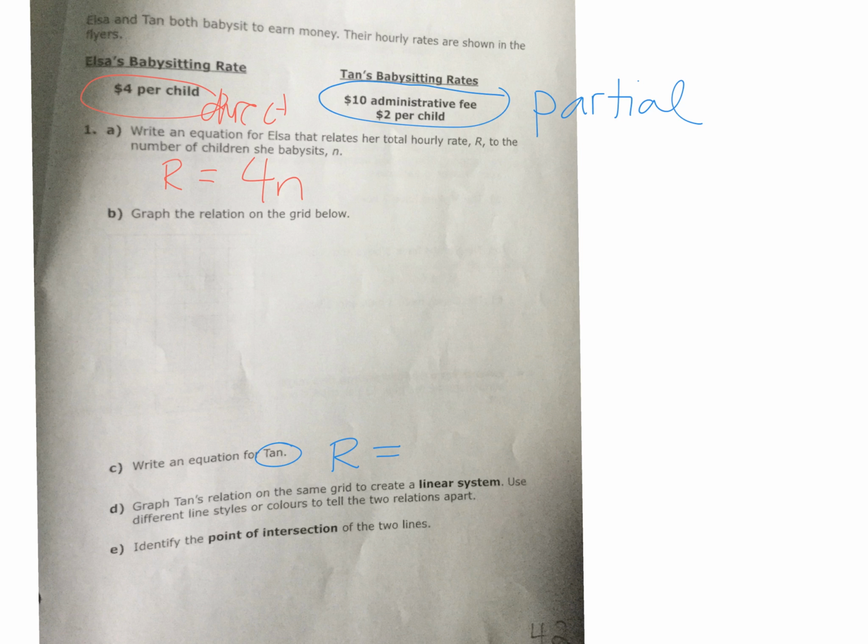Okay, so for Tan, the rate is equal to $10 flat fee plus an additional $2 for every child. So if she babysits one child, raise your hand if you can tell me how much money she earns for one child. So what you have to do right now is you are going to graph. It's very important that you graph both of them on this grid. You're going to first plot Elsa, and if you have a highlighter, we can color code it, and then you're going to graph Tan.